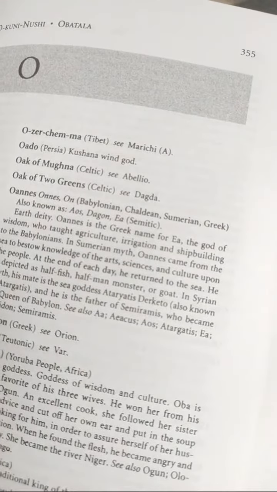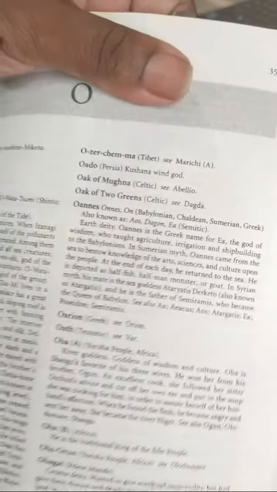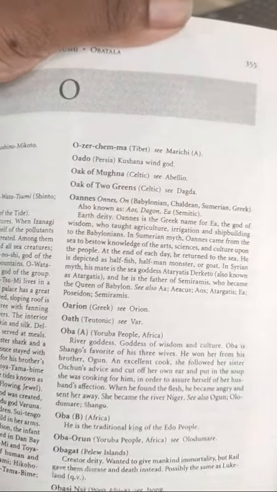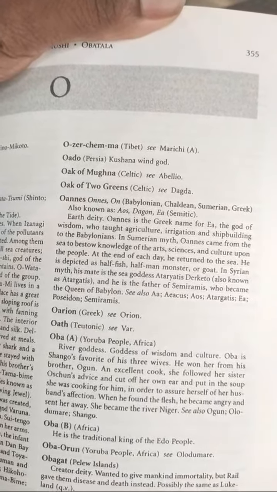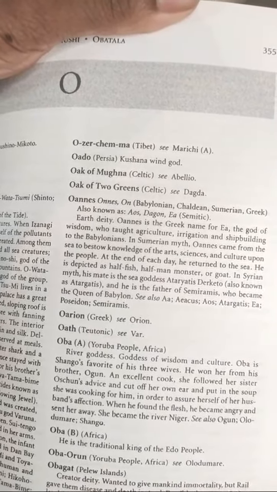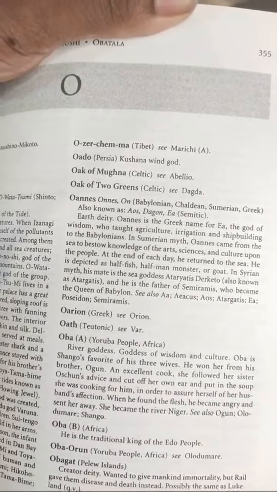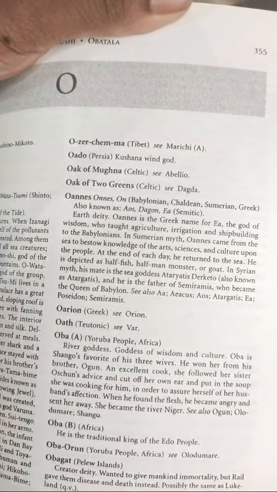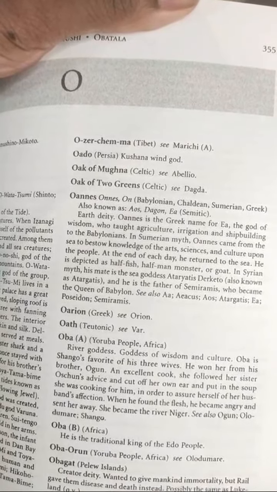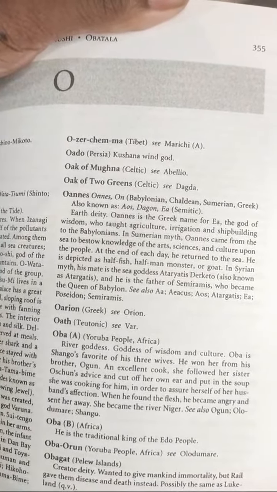While we're here, might as well. So, Oannes, Babylonian, Chaldean, Sumerian, Greek, also known as Eos, also known as Dagon, also known as Ea, right here. Earth deity. Oannes is the Greek name for Ea, the god of wisdom, who taught agriculture, irrigation, and shipbuilding to the Babylonians. In Sumerian myth, Oannes came from the sea to bestow knowledge of the arts, sciences, and culture upon the people. At the end of each day, he returned to the sea. He is depicted as half fish, half man monster, or goat.